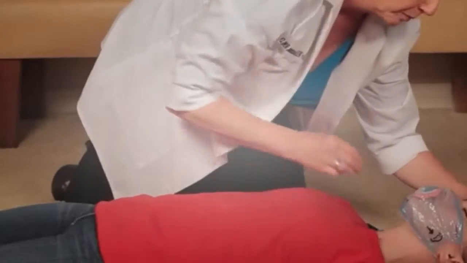Give 2 rescue breaths, 1 second for each breath. Look for chest rise. If you don't see the chest rise, reposition if needed. If the victim has no pulse, start the CPR cycle of 30 compressions, 2 breaths, 30 compressions, 2 breaths, until help arrives or you can no longer perform effective CPR. Let me show you how to do this.